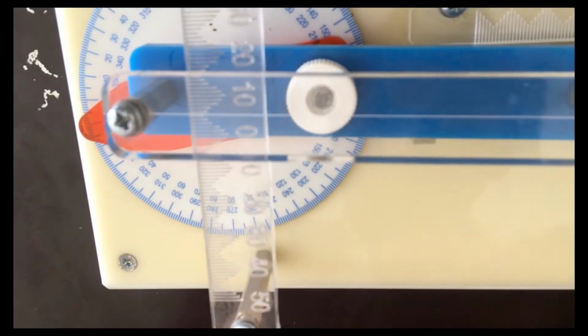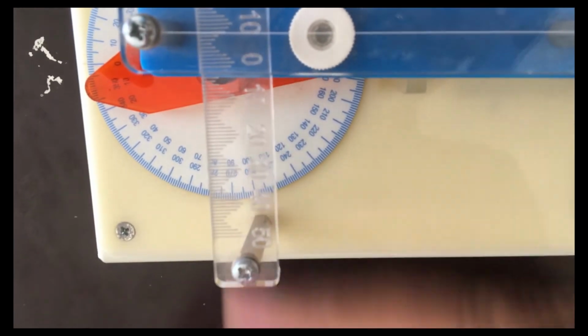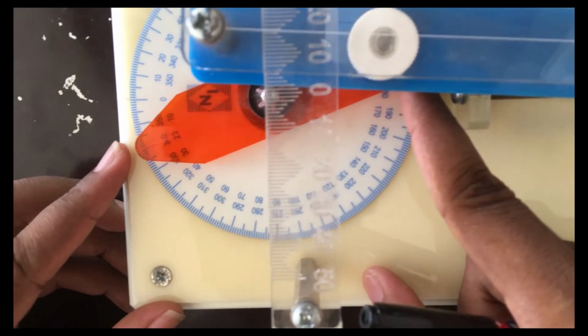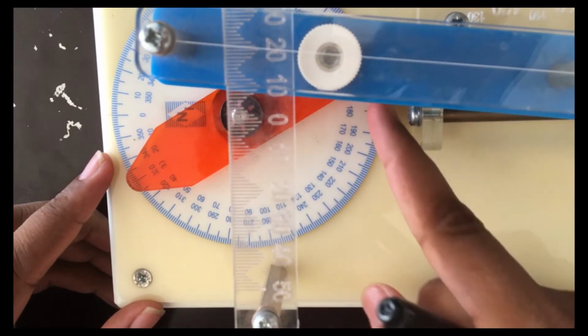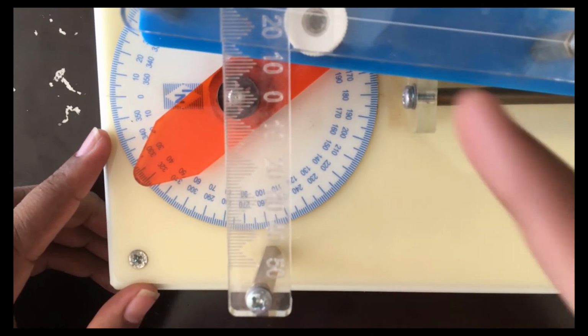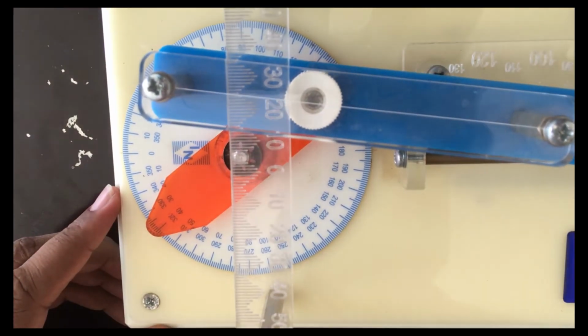Likewise, every 10 degrees we have to take readings on these two scales. At 10, then 20, we read both scales, then 30, and 40. Every 10 degrees we take the reading until 360 degrees.